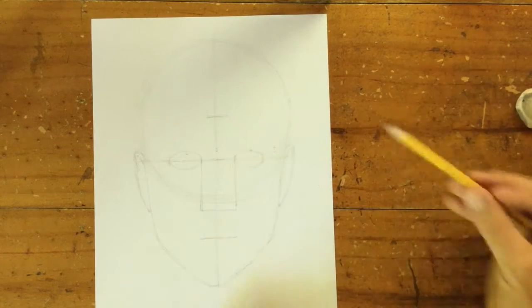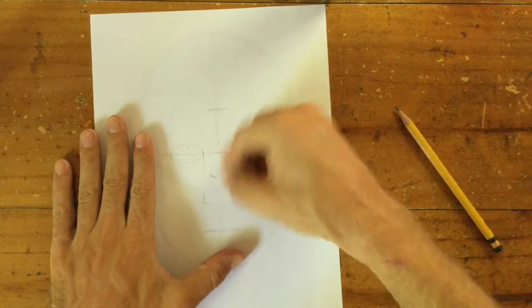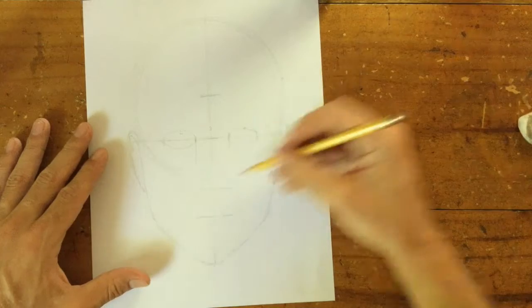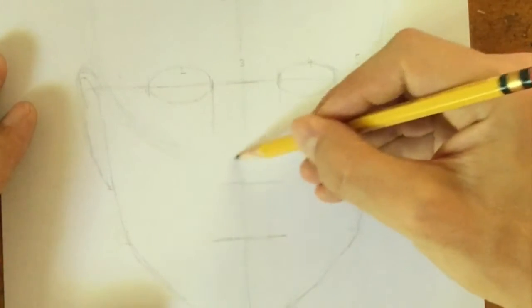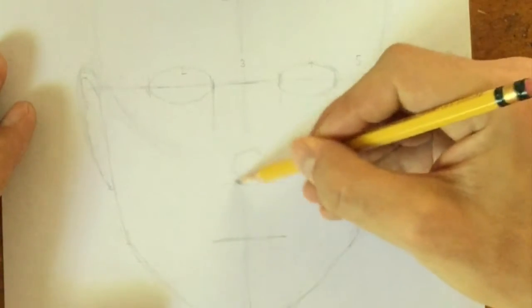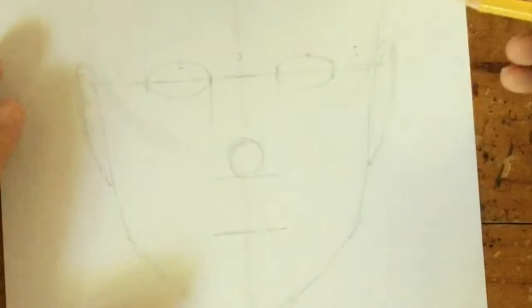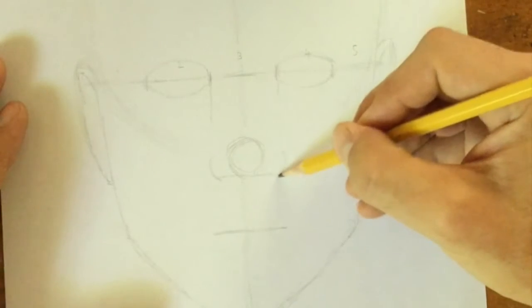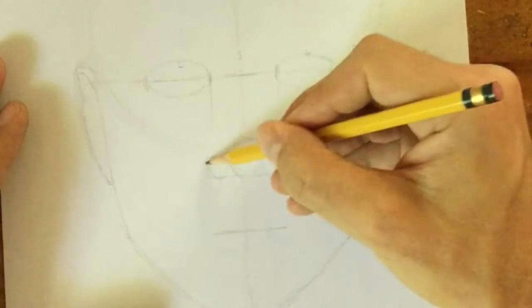Let's work on the nose a little bit. And I'm going to get rid of this, clean this up a little bit here. We're going to start with a circle, which should be on the center line, crossing the center line, something like that. And then some curves either side of the circle. Again, how wide, how big, all of that can change.